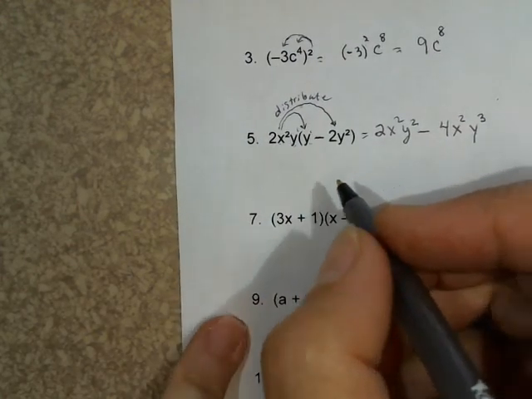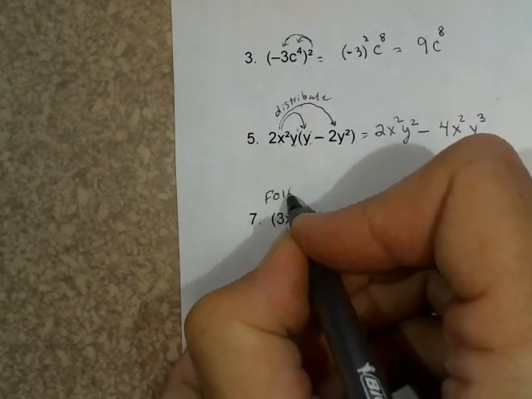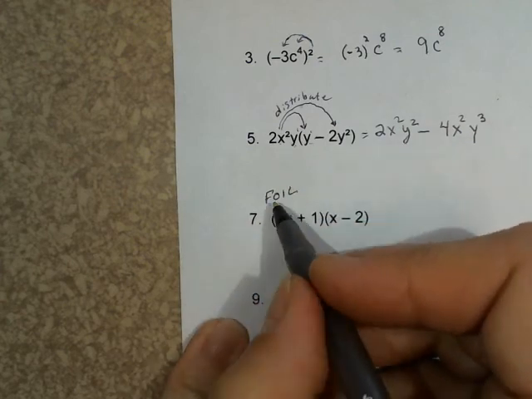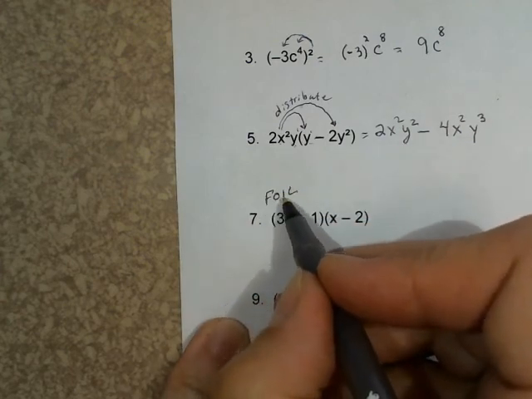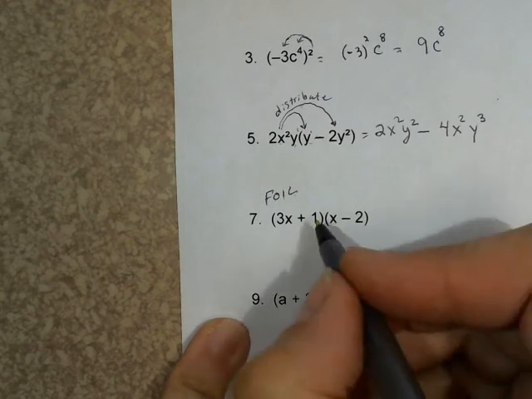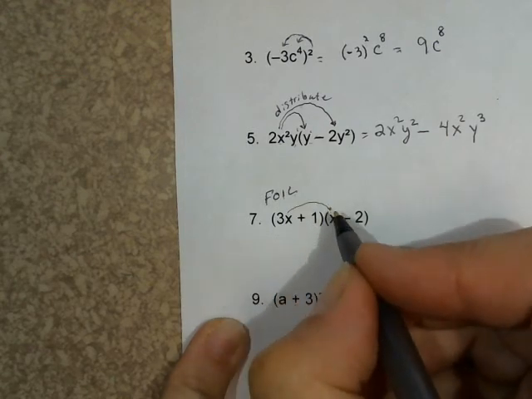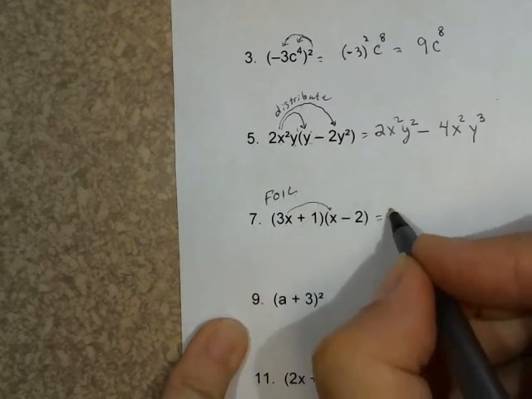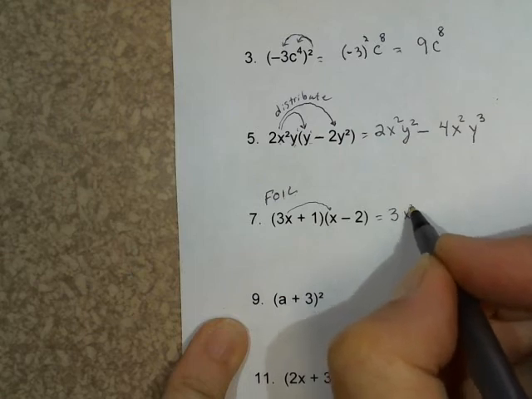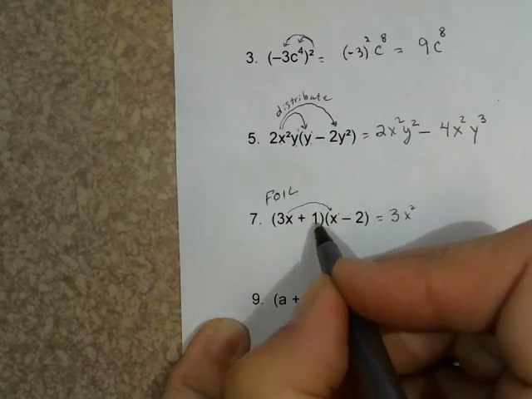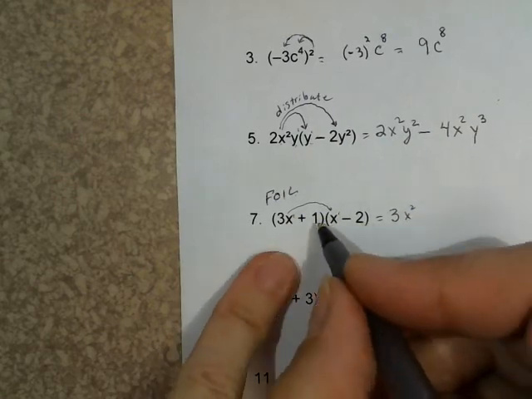This next one is a FOIL. And if you've forgotten what FOIL means: first, outer, inner, last. So the first term, 3x times x, is 3x to the second because you're adding those two exponents. 1 plus 1 is 2.